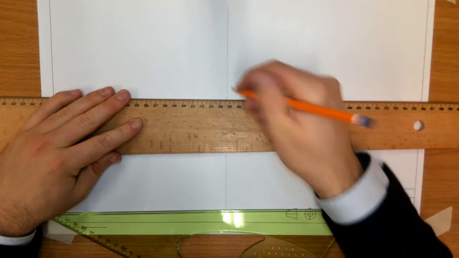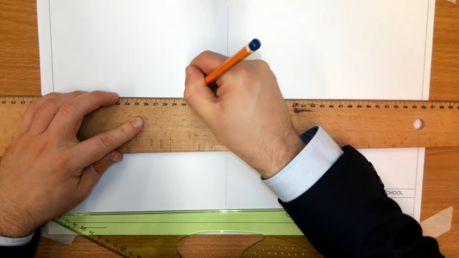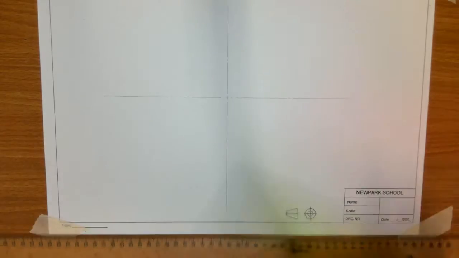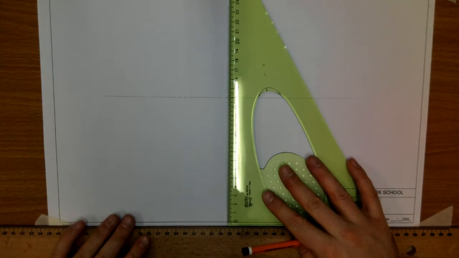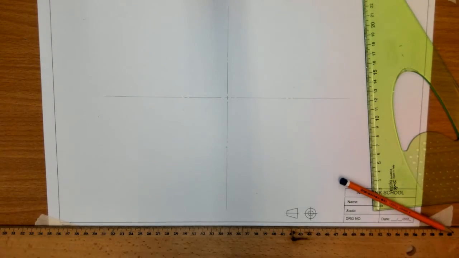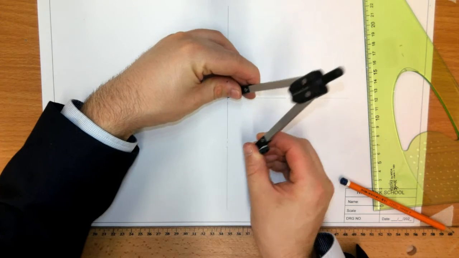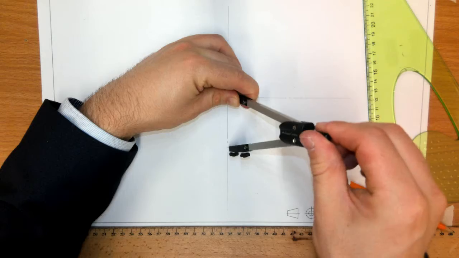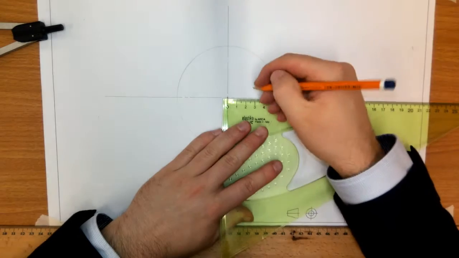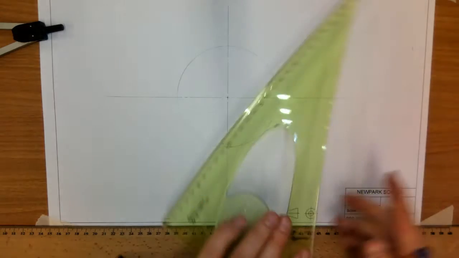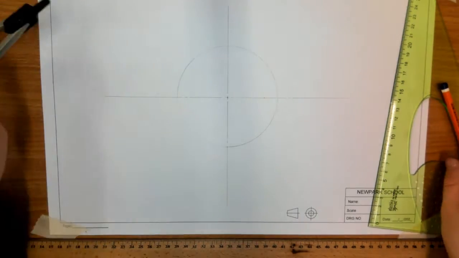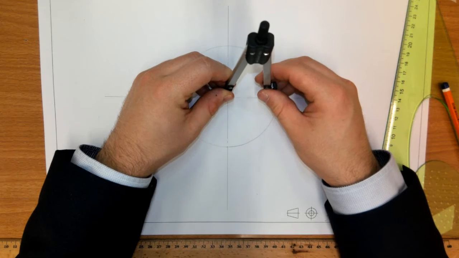So my major axis is vertical in this question, and my minor axis is horizontal. The big circle has a major diameter of 110, so that'll leave a radius 55. Okay, so I'll mark 55 there, and I'm going to draw a circle with radius 55, and I'm also going to draw a circle with radius 40. So diameter is 110 for the big major circle and 80 for the minor circle.